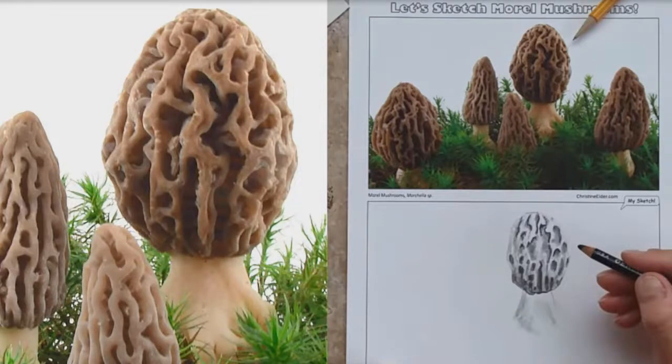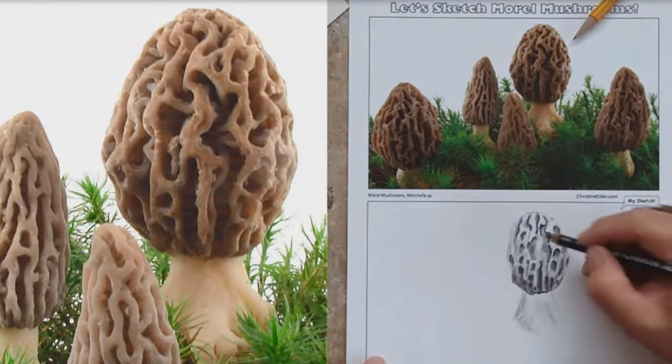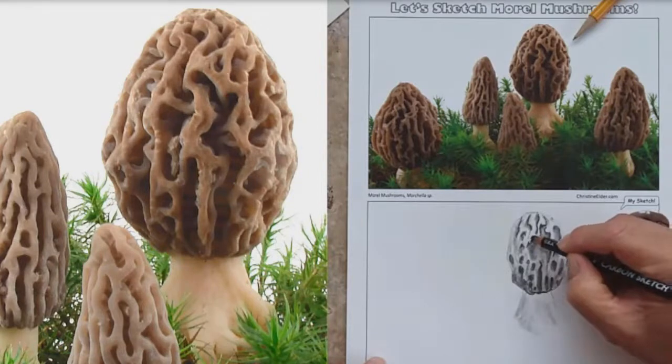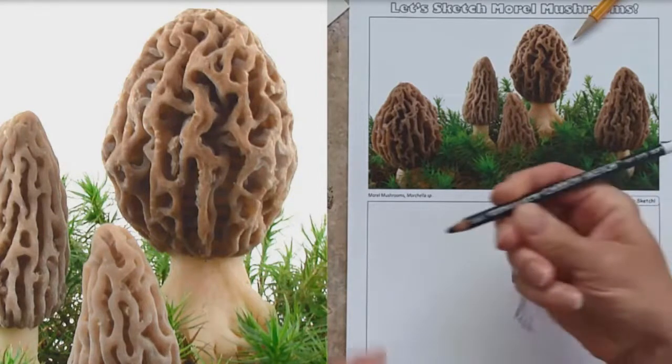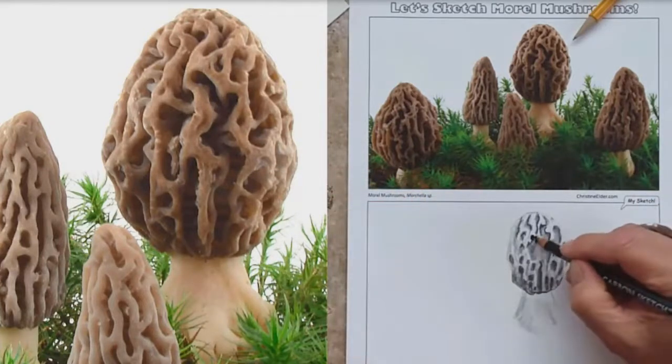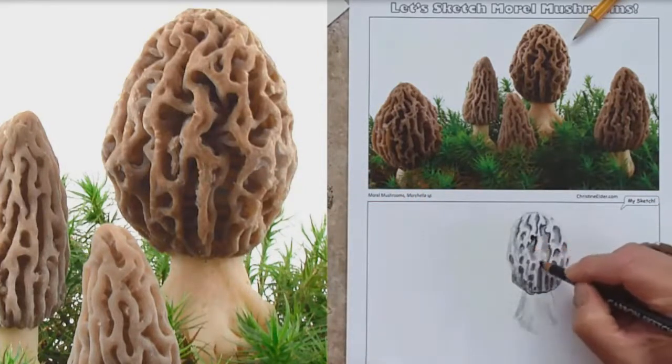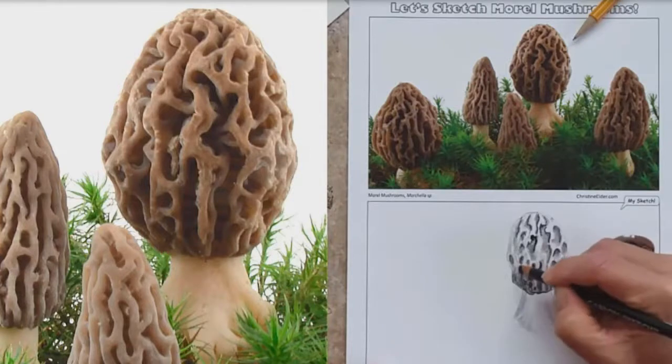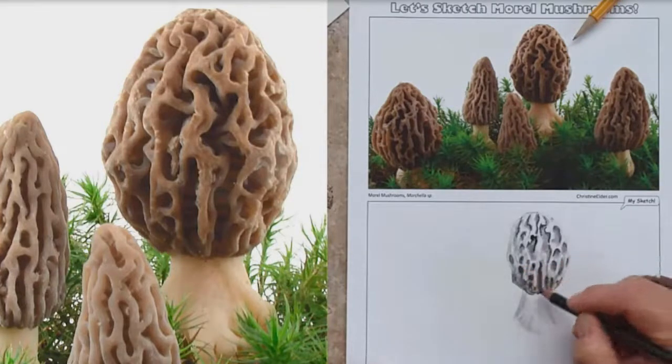I teach people a lot about how to use toned papers that come in tans and grays, and then you can use black and white charcoal for really easy, quick effects, giving it three-dimensional form. So just kind of going back, see how dark that is. General's Carbon Sketch. This is my favorite dark charcoal pencil.